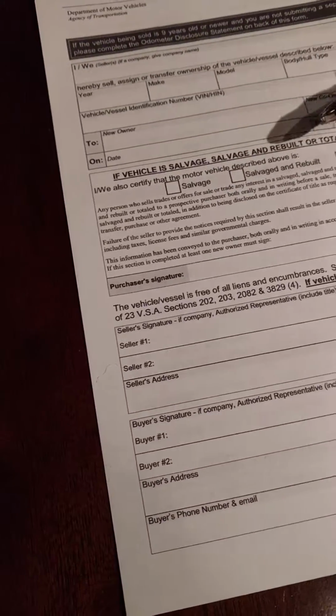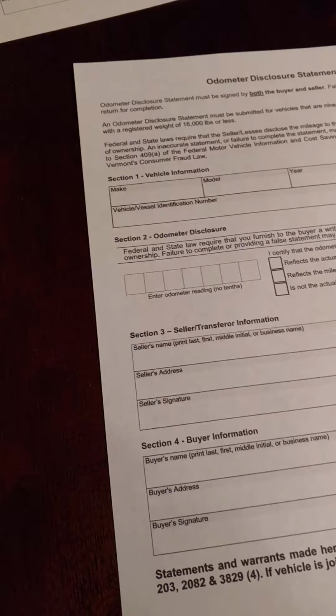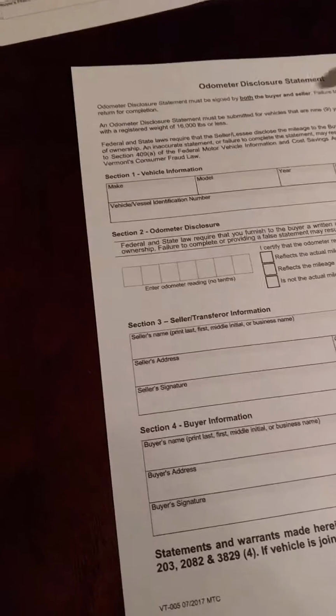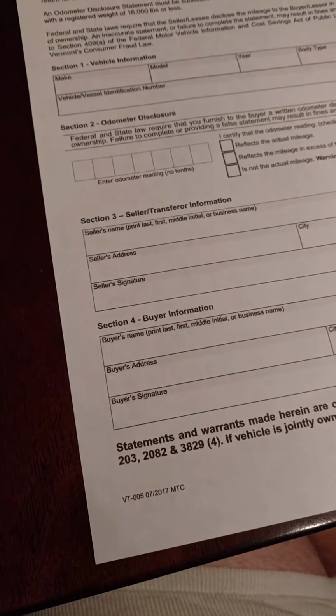you won't cross any of these out unless your bus is salvaged, rebuilt, or declared as a total loss. But at that point, I don't know who would want to buy that bus. And then here, same thing, you just put the vehicle information again, and then what the odometer is reading, and then seller's information, and that's pretty much it.